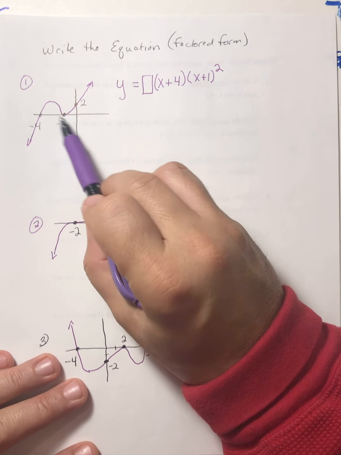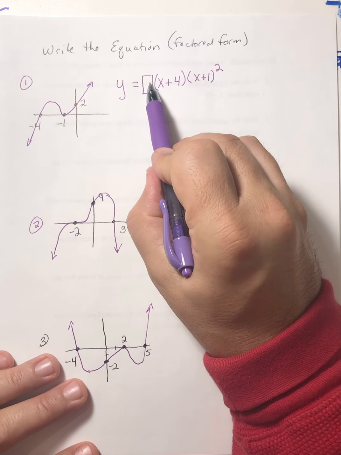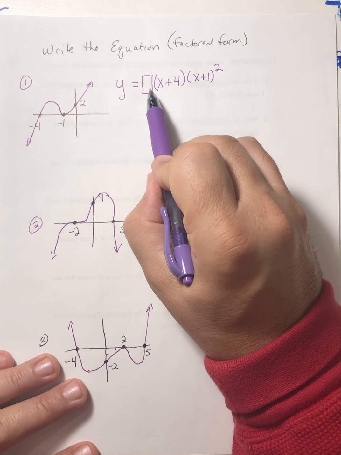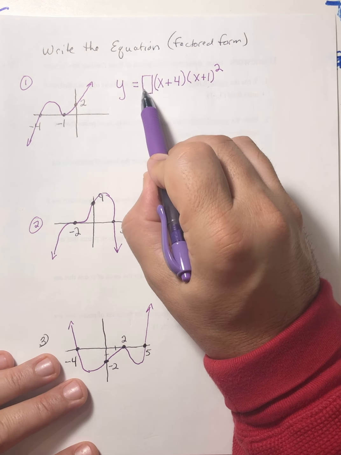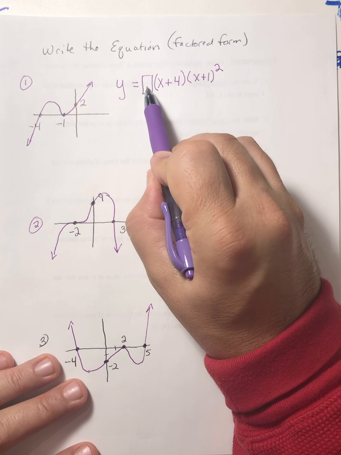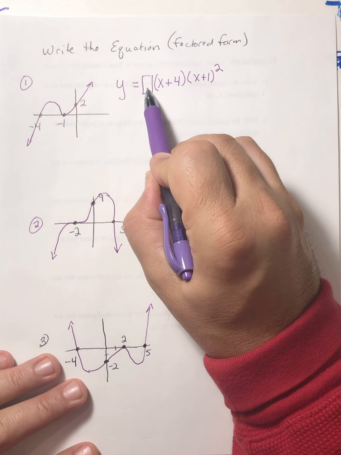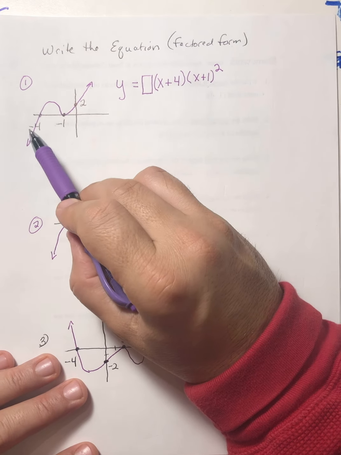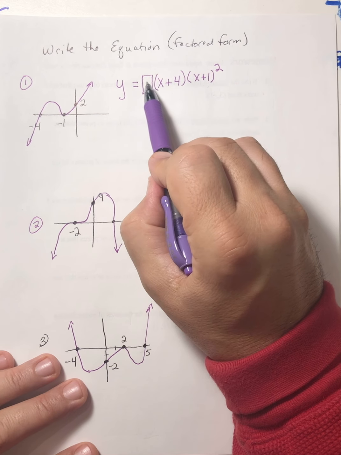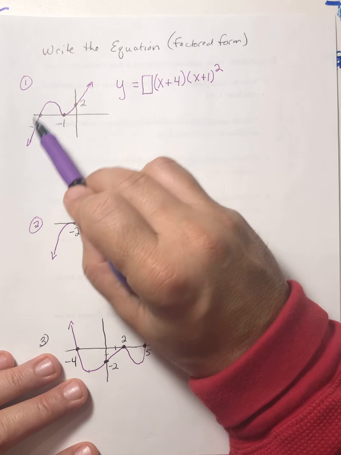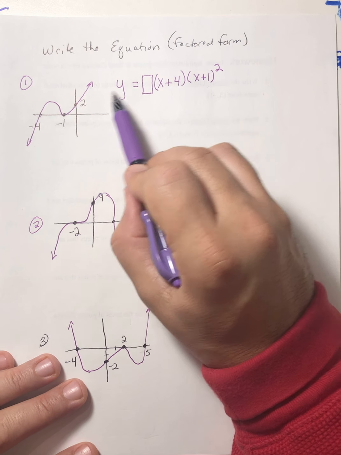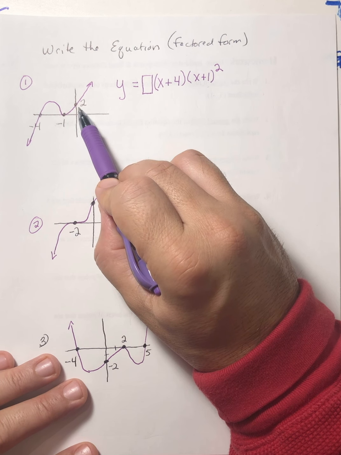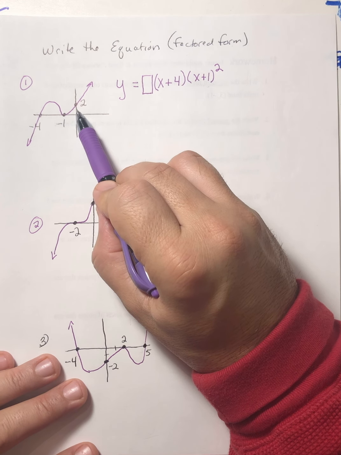roots. The only reason I put this little box here is because this is the value that we have to put in. This is the coefficient that we have to have that will guarantee us a positive lead coefficient or a negative lead coefficient. Also, we have to guarantee that we're going to have a y-intercept of 2. Okay?